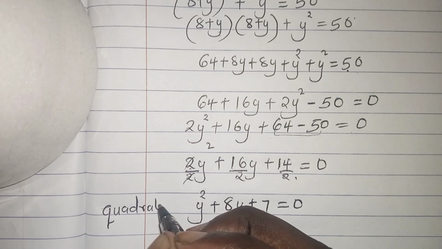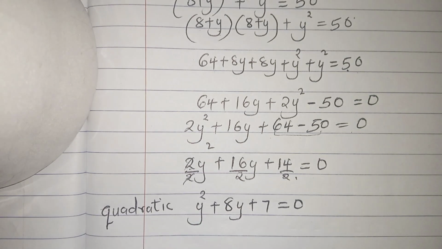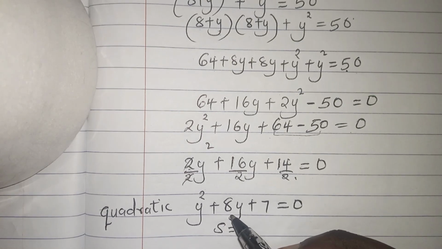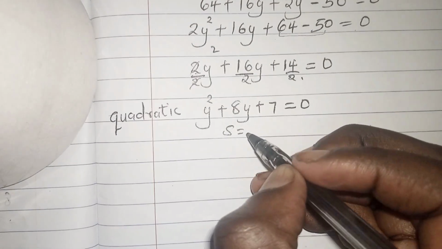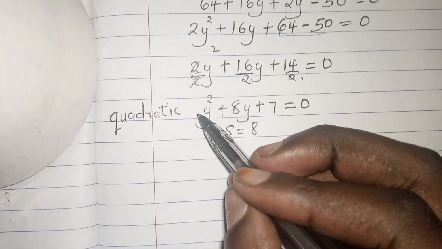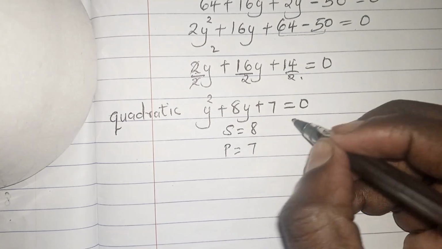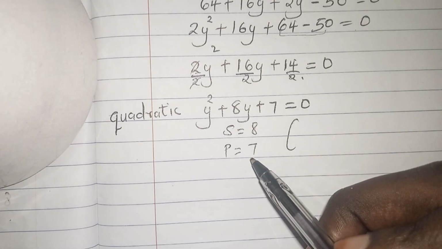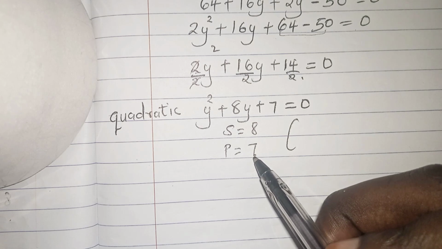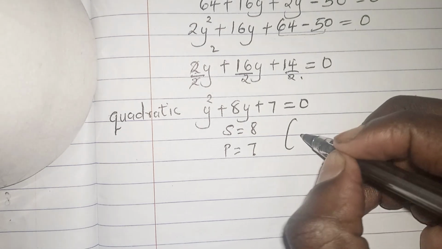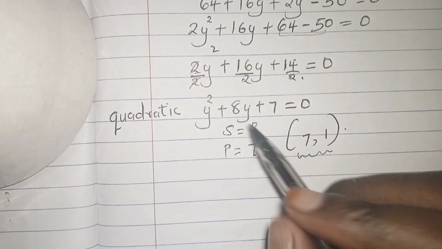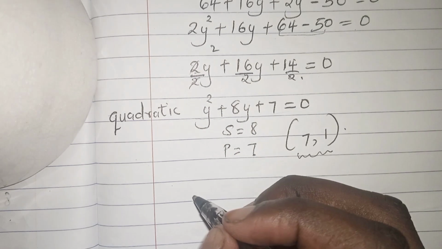This is a quadratic equation and we are going to solve it by the factorization method, whereby our sum is this middle term here, the coefficient of y, which is 8. Our product, we are taking the coefficient of y squared, which is 1, times 7. So we are going to look for two numbers that when we add them both, we get 8, and when we multiply them both, we get 7. So these two numbers are 7 and 1. We are going to substitute 7 and 1 in our quadratic equation.